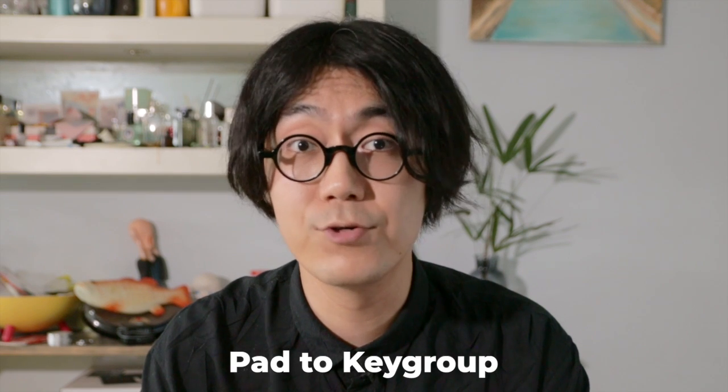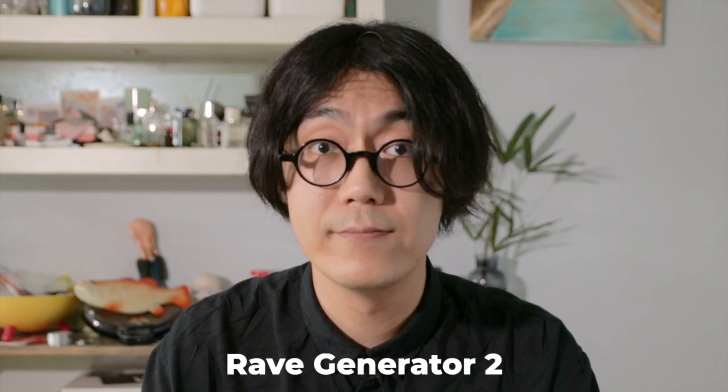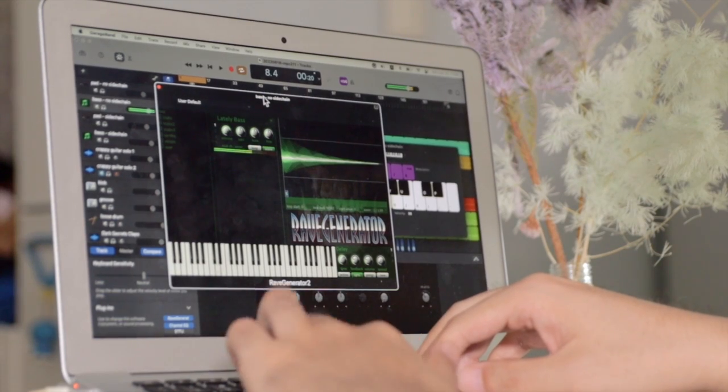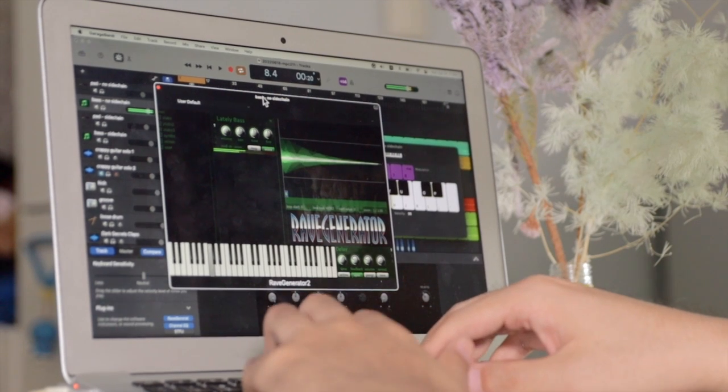And pad to key group. It's just one of the MPC ways to turn a sample into a chromatic instrument, and we can also achieve it without an MPC. Rave Generator 2. I think I mentioned it in my OP-1 video. Just with a single drag and drop, and then you can turn your sample into a chromatic instrument.